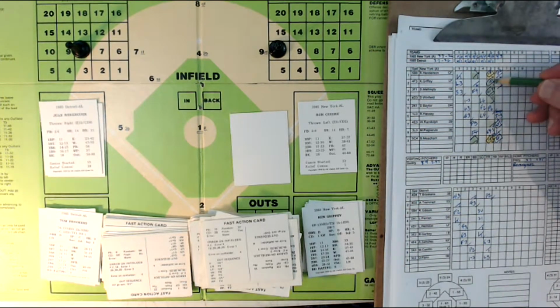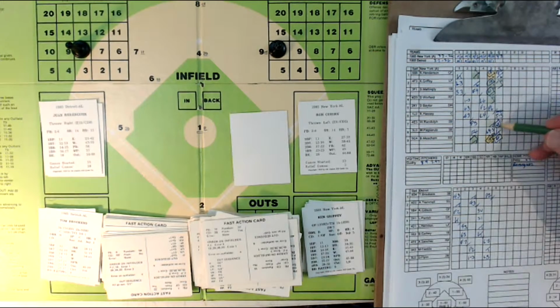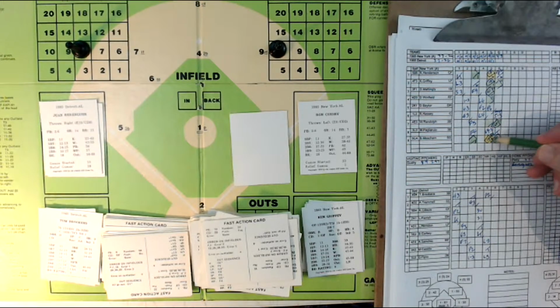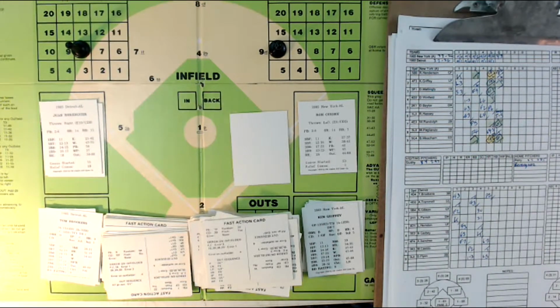I'm just going to fill in the hits very quickly here because it just makes it easier for me to read later. And 1 walk.